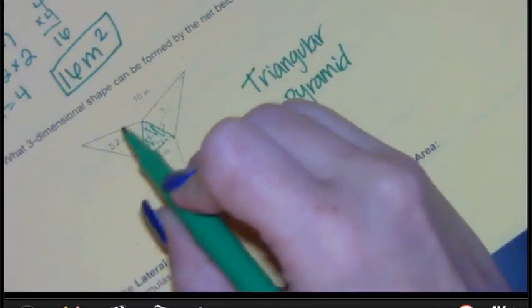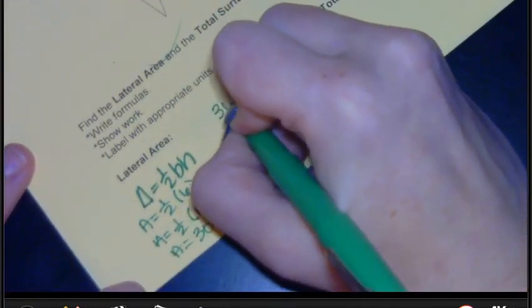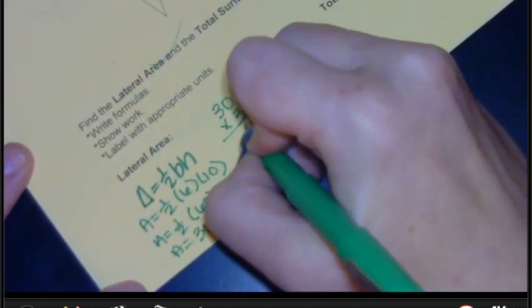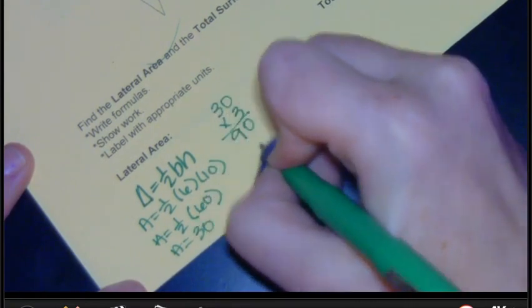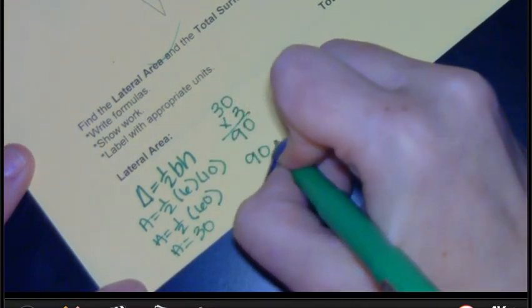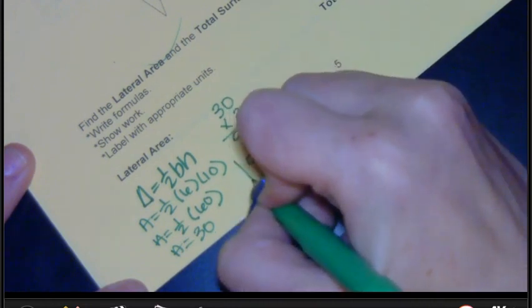Now, this is the area of just one of my 3 triangles. I need to multiply that by 3 to give me the lateral surface area. 3 times 0 is 0. 3 times 3 is 9, to give me a lateral surface area of 90 inches squared.